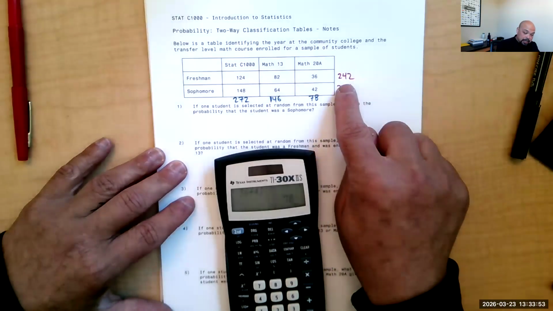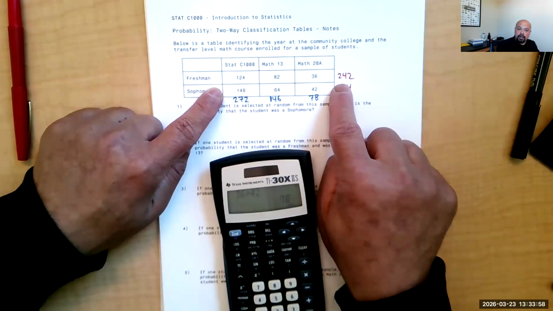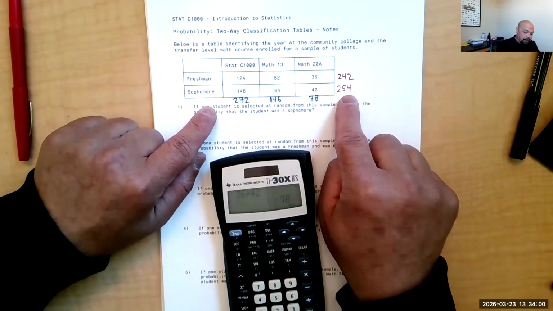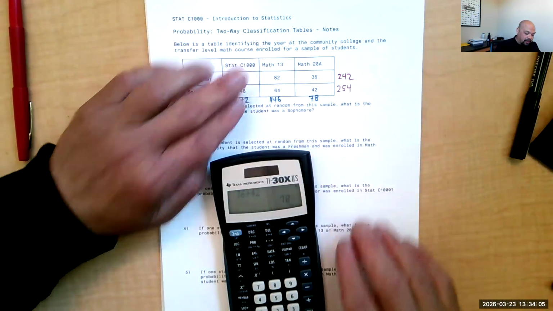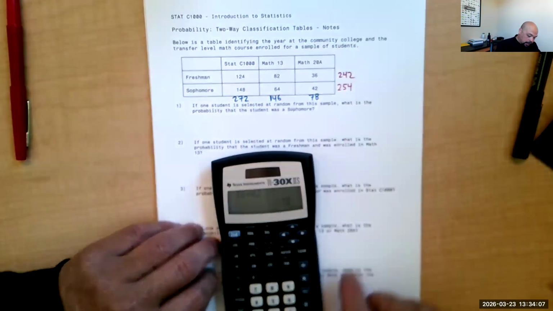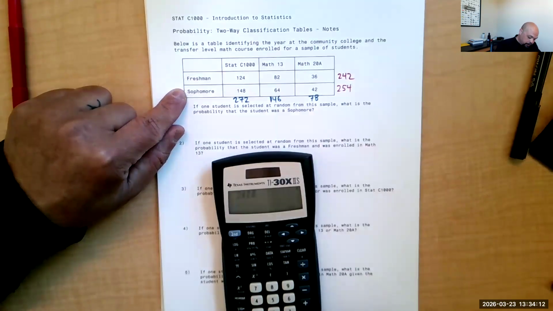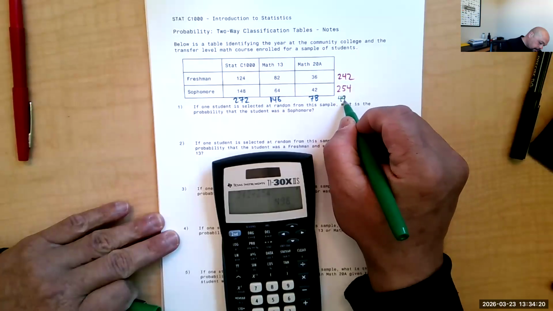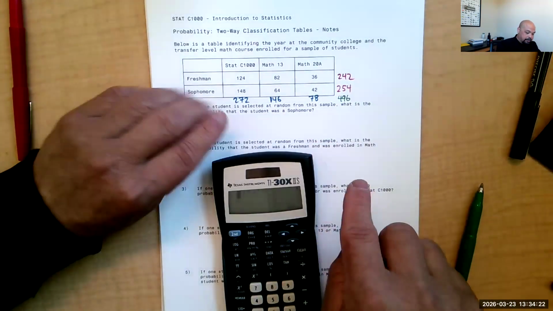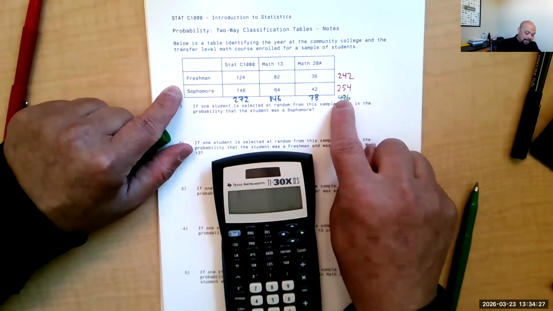But now we can start to identify, right? For this top row, all the freshman students that we have in our sample, there are 242 freshmen, 254 sophomore, second year or above students, and then also the different categories of which math class they're taking. If I add those quantities together, 242 plus 254, we get this total 496.